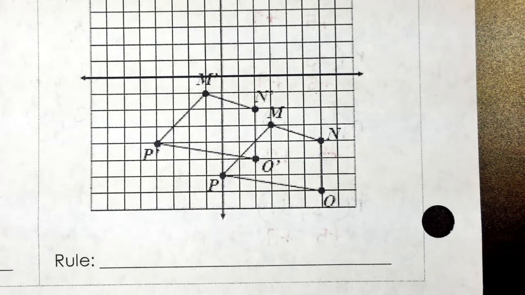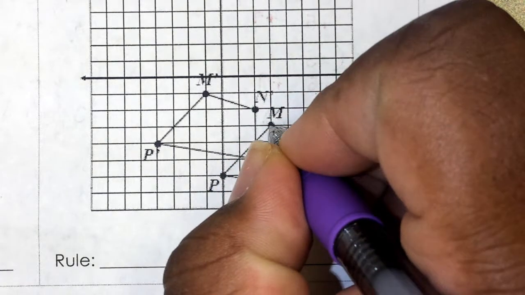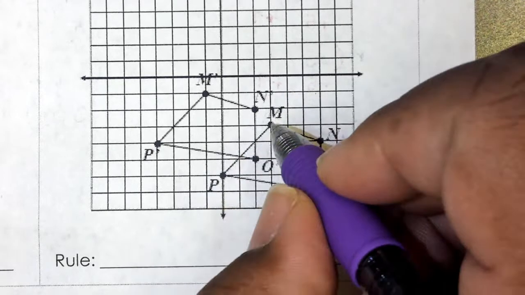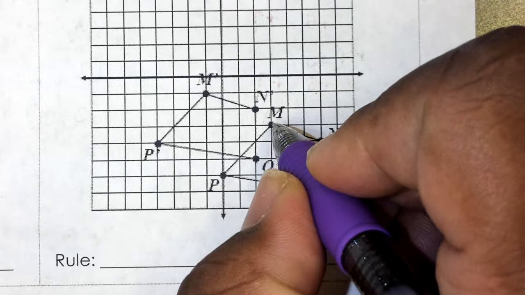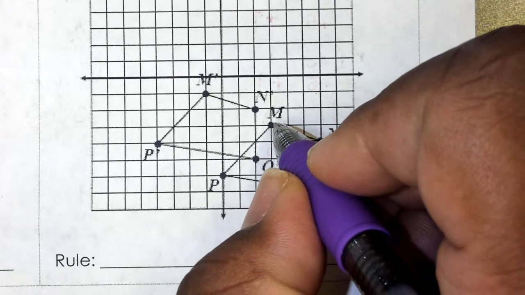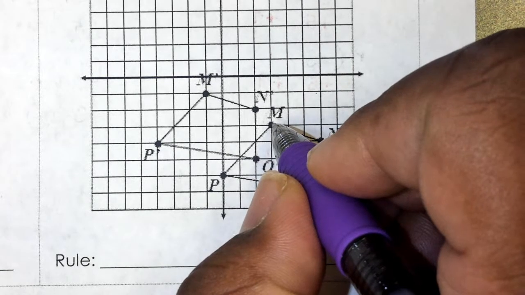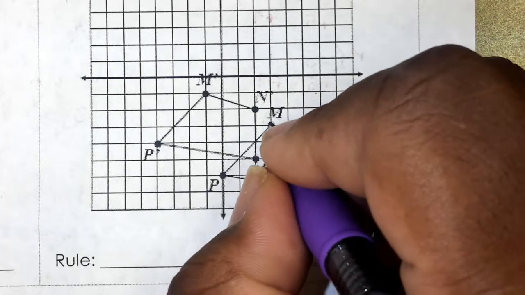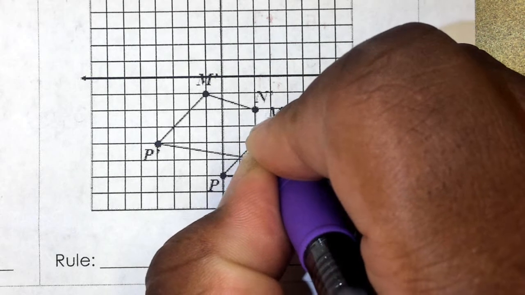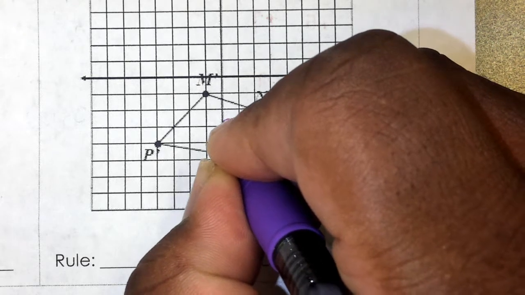So once again, you can pick any 2 points you want to count. You gotta make sure you're doing your count correctly. This is my pre-image here, Mike. I'm gonna do M to M prime. To get from M to M prime, Mike, I gotta do change in X first. Am I going to the left or the right? To the left, how many? 1, 2, 3, 4.